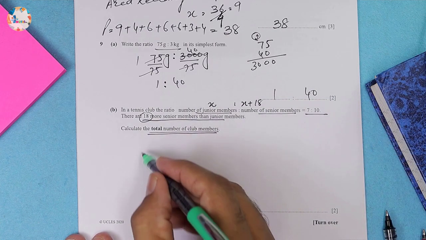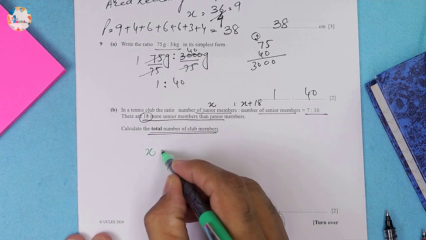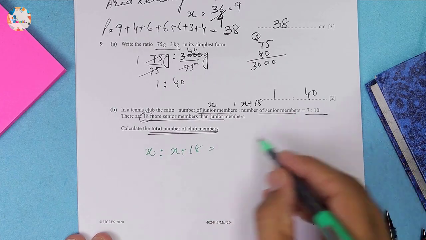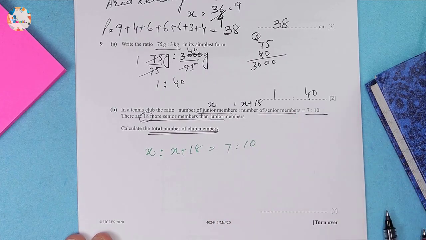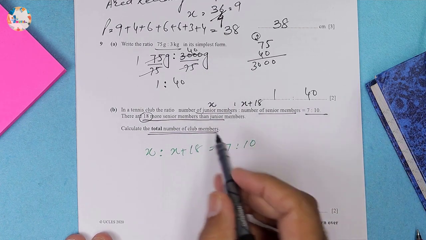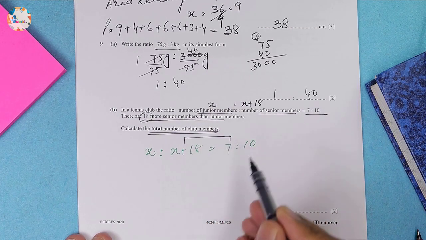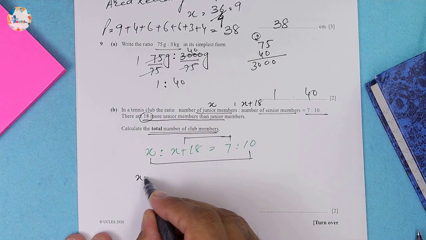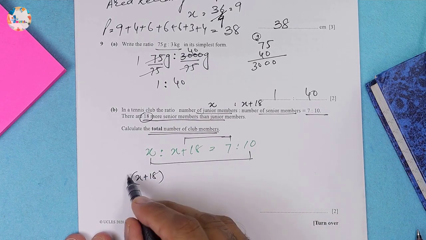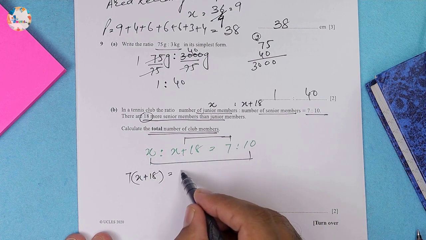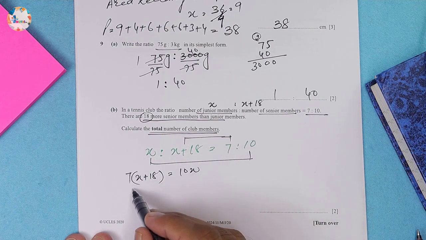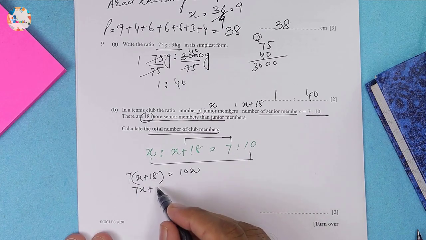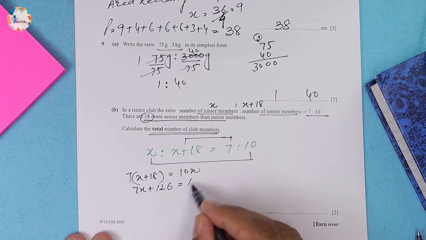The equation which we will be forming will be X ratio X plus 18 will be equal to 7:10. This will be our equation. Then we will be taking the product of inner will be equal to product of the outer, and this one will be X plus 18 multiplied by 7 will be equal to 10 into X will be 10X. Now we can open this equation. This will be 7X plus 18 into 7 will be 126, which is equal to 10X.